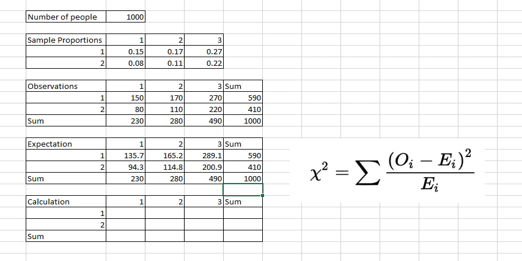Now about the calculation, we want to find the chi-square. So that should be about this location in here. To calculate this one, we need to use the observation in here. We need to minus the expectation in here, everything to the power of 2, over the expectation in here. And we got the value like this.